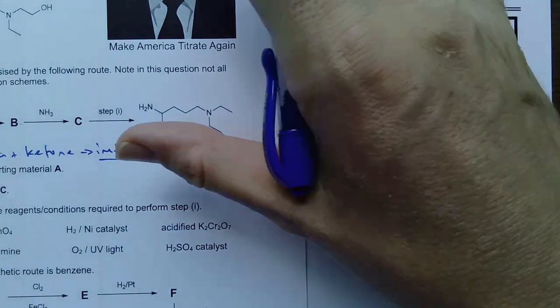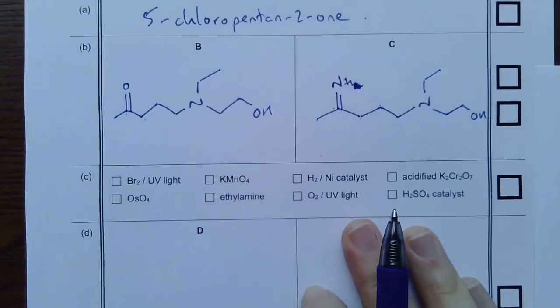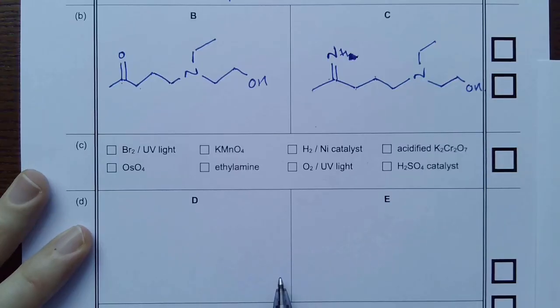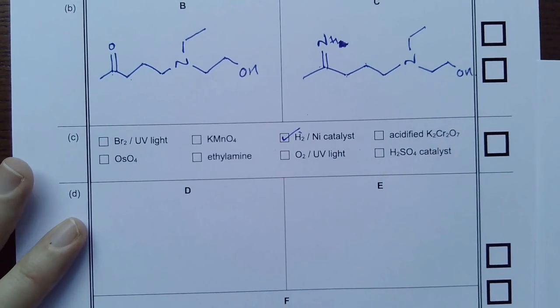So hydrogenation. So there you have all your different things that you can do stuff with, and that is the one that's going to do the hydrogenation, which should be fairly obvious.